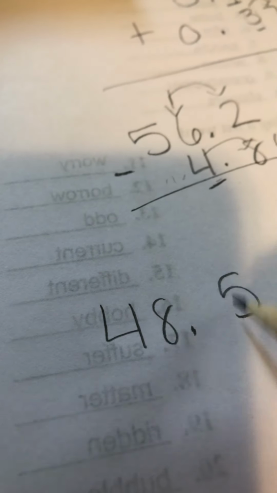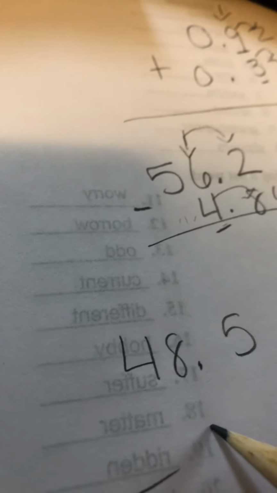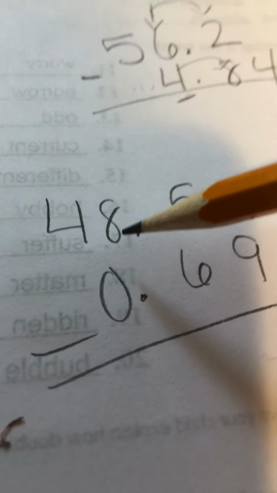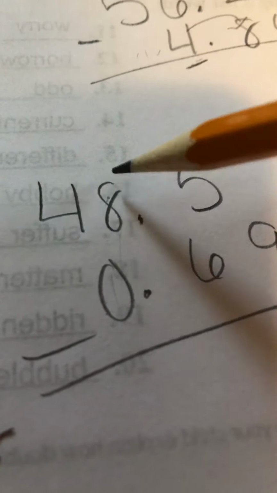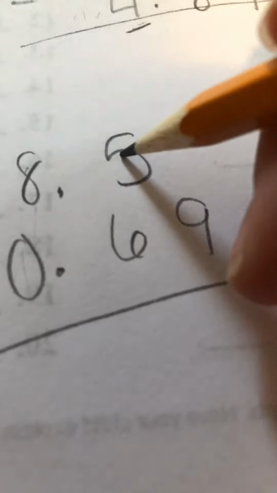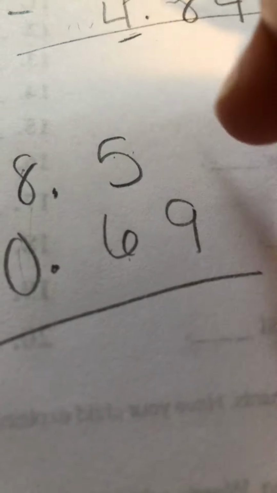Okay, I had another one I was working on before I wanted to show you. It was 48.5 minus 0.69. Okay, because this is a 0, we can't start here. I'm sorry, I'm not even showing you the problem. Because this is 8 and this is 0, we can't use this place. We have to come over to the first non-zero place, which is the tenths place.